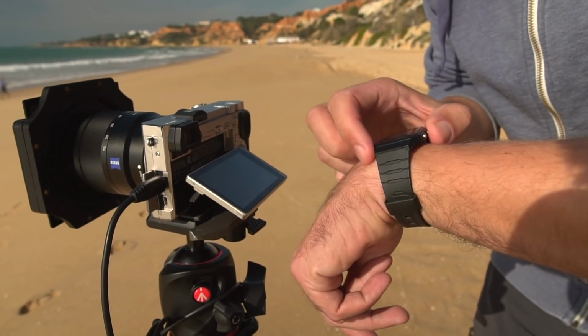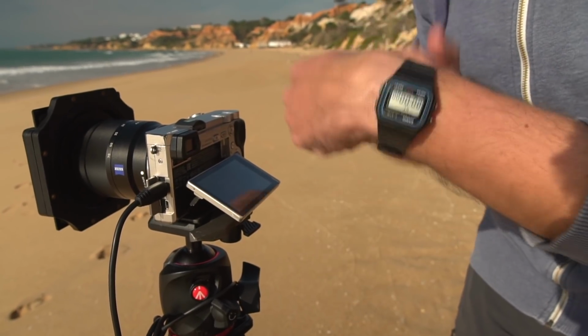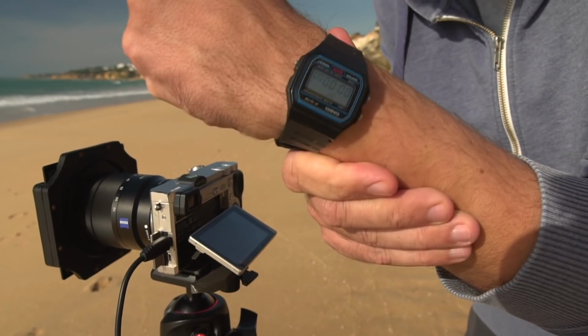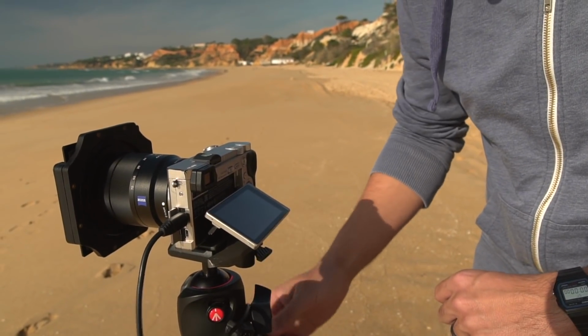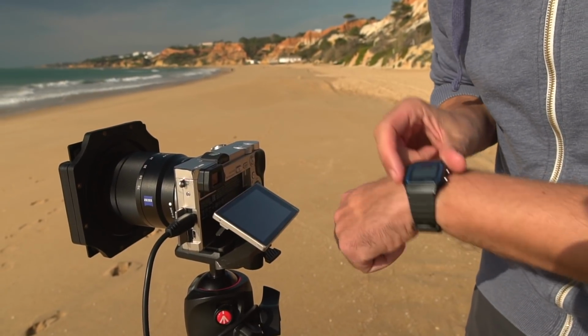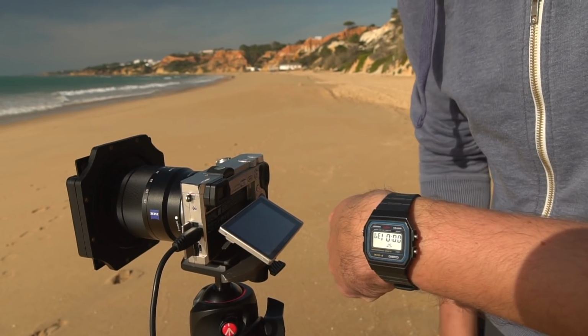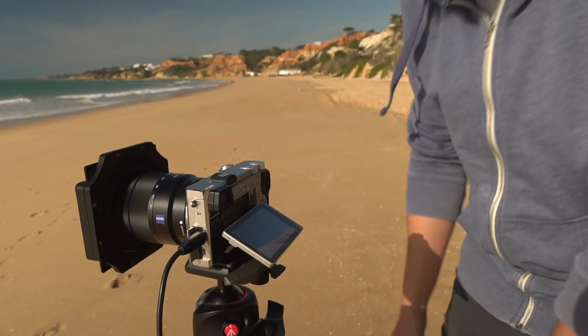We are gonna need something to actually measure the time. So I'm using my reliable Casio watch that I love. So cable release, now 1, 2, and the camera starts, and I start the timer here, and we just need to wait for 40 seconds.